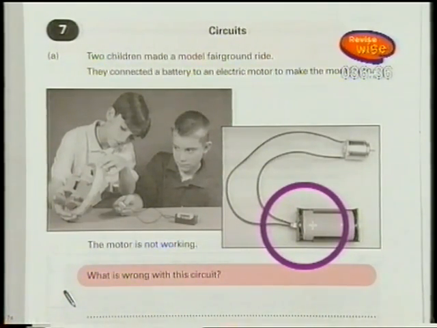Great! At school, you might use batteries where the terminals are in a different place from the ones in the question, but don't let this confuse you. Always look for the plus and minus signs on the diagrams to know where the terminals are.